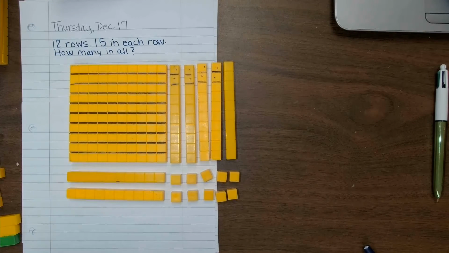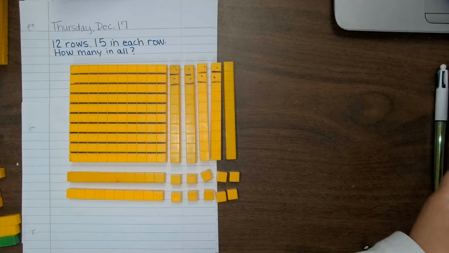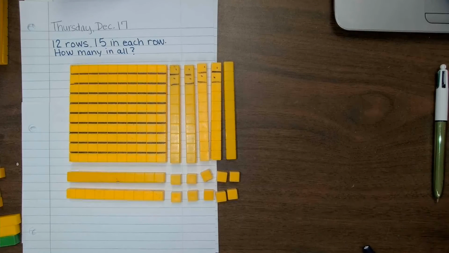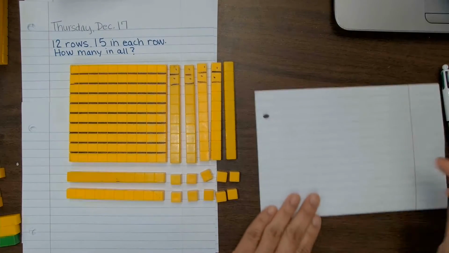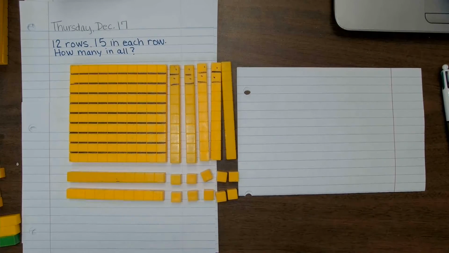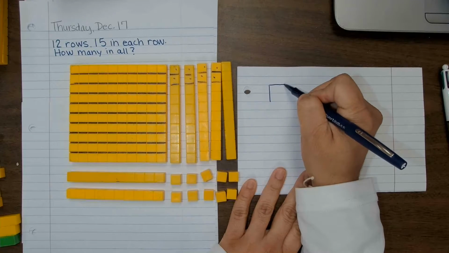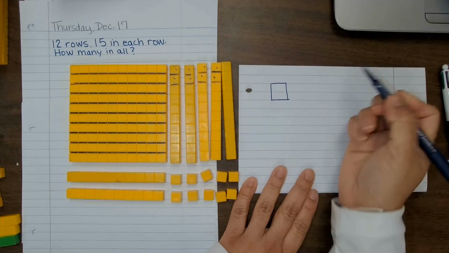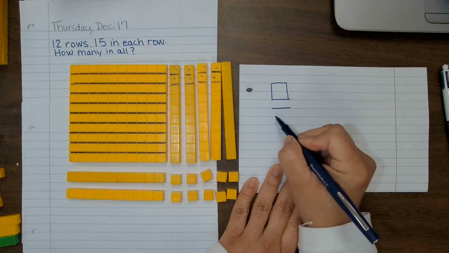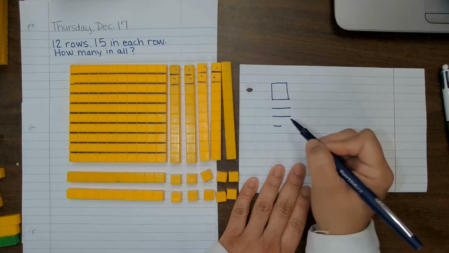Okay, so while we do this, like I said, now we're going to be sketching an area model to go with our picture. So our sketch first is going to be our flat, which is 10, 11, 12.